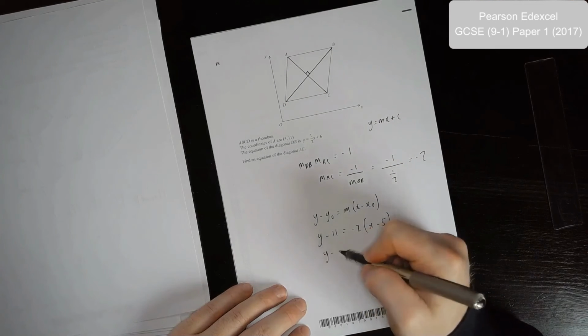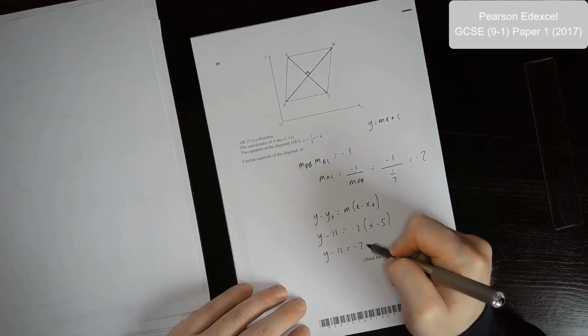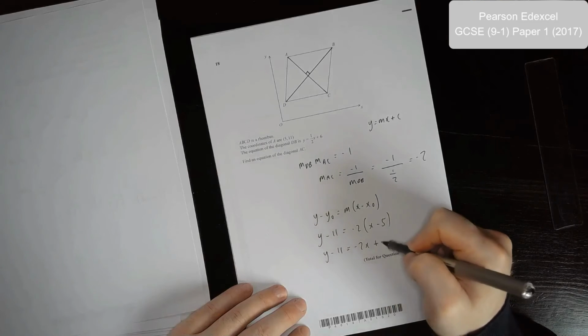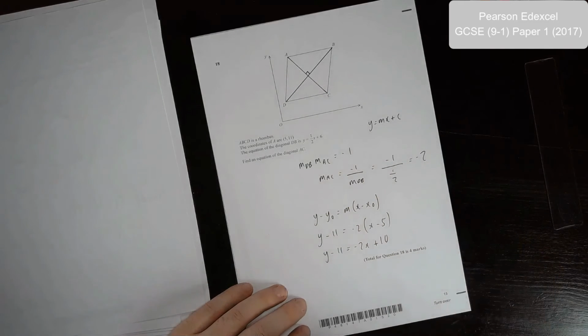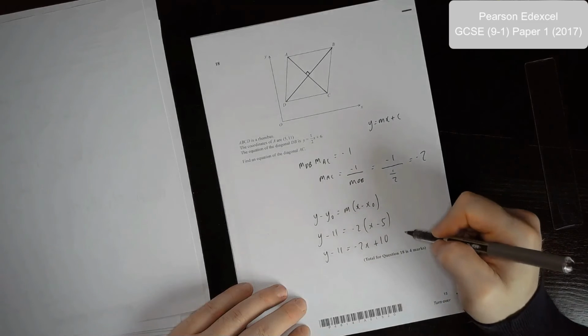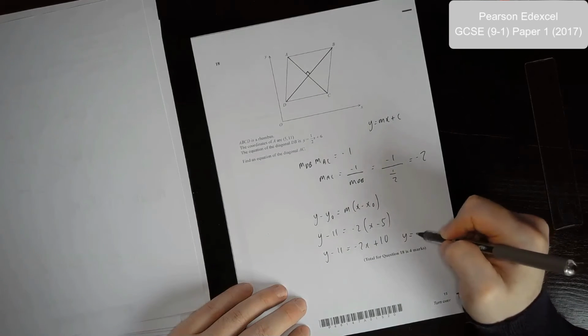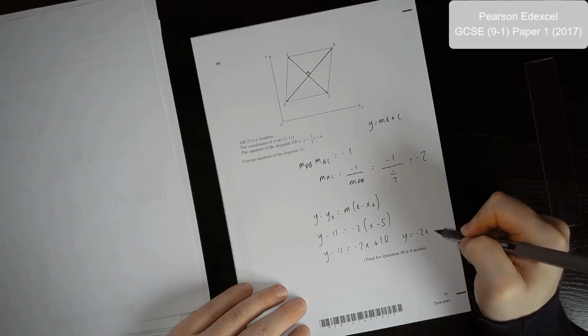So y minus 11 equals -2x plus 10. So y equals -2x plus 21.